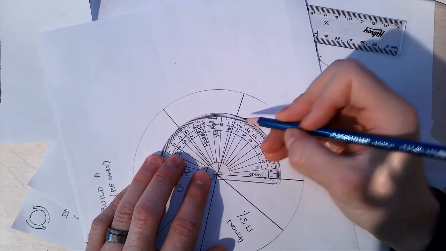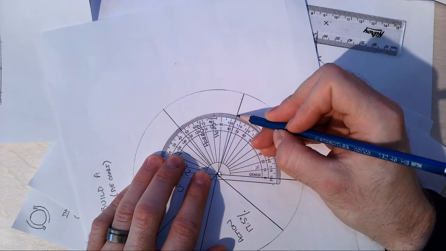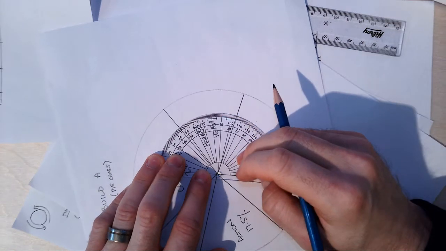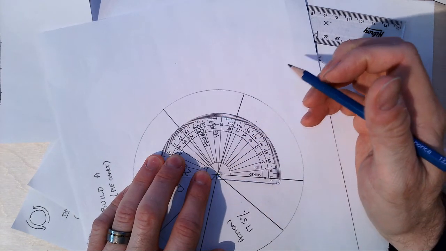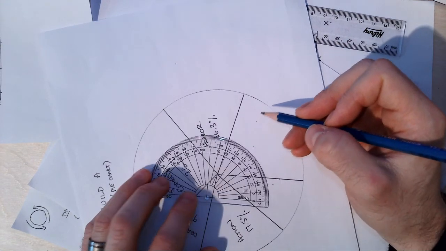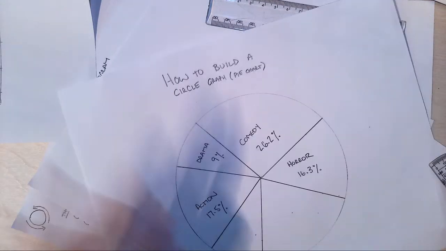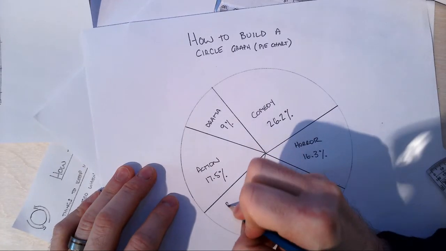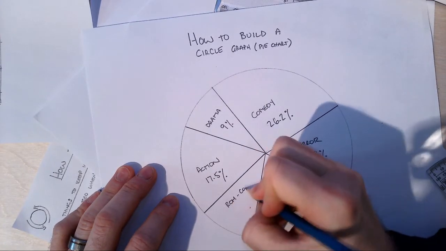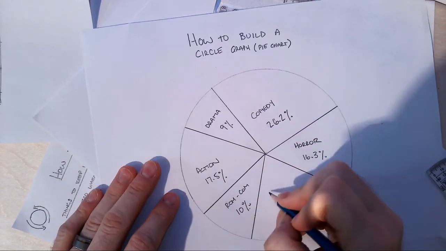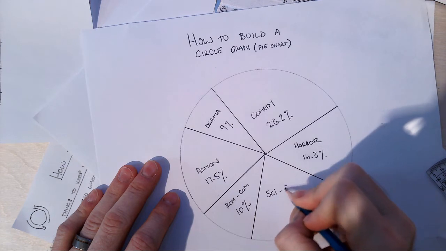So let me double check how close I got to 74. So I'm at 76. So I'm 2 degrees off. That's fine with me. That makes sense as well, because I was about 2 degrees off when I was trying to add up to 360. So that's okay. So I'm just going to fill in the rest. Rom-com, which represents 10%, and sci-fi, which represents 21.2%.